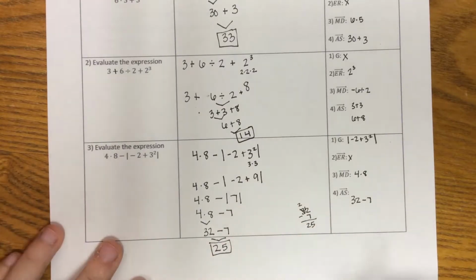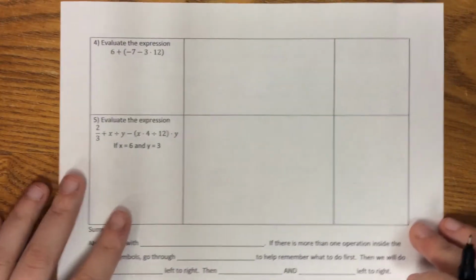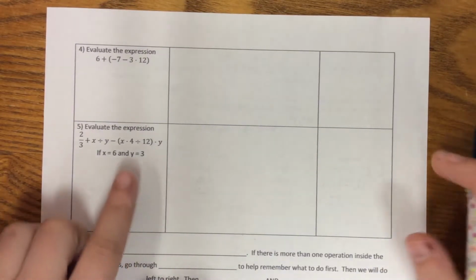I went a little out of my space, but that's okay. All right, back page. All right, this one I left blank apparently. I don't really know what I was doing on this guy.